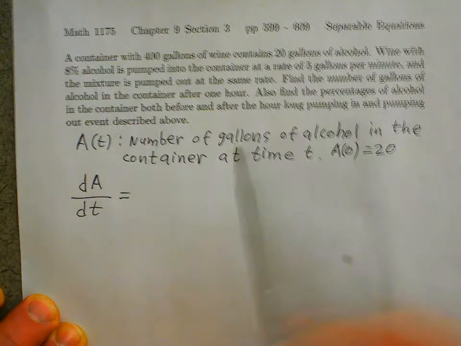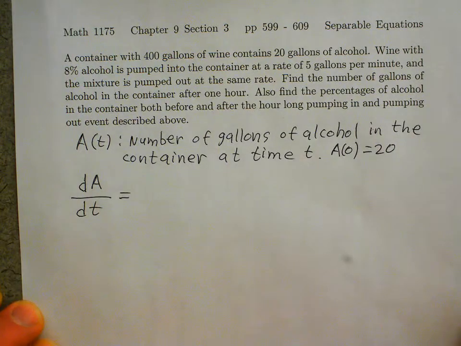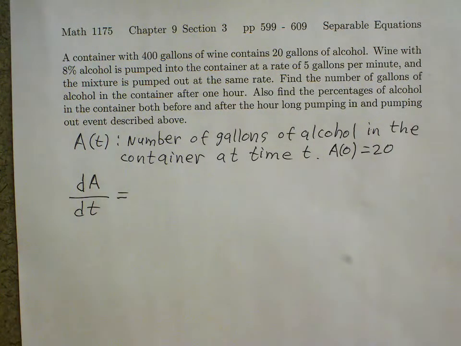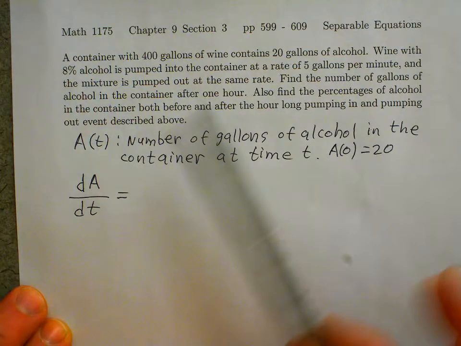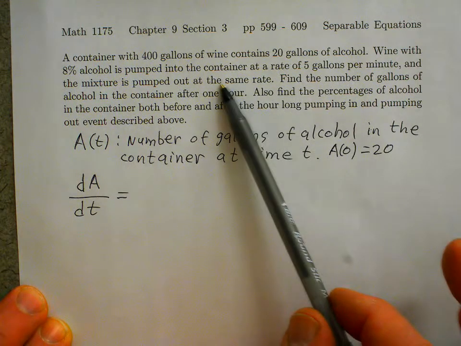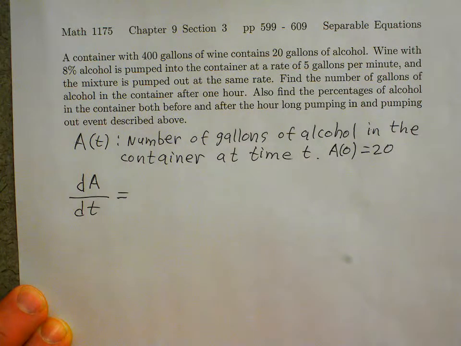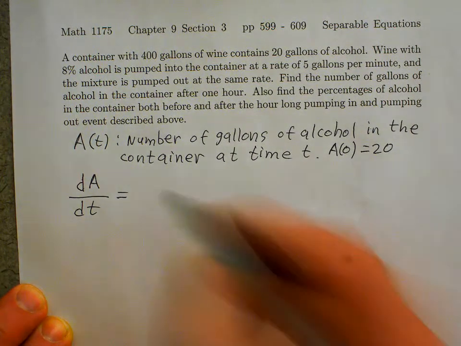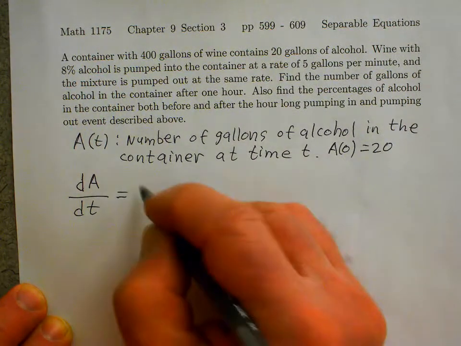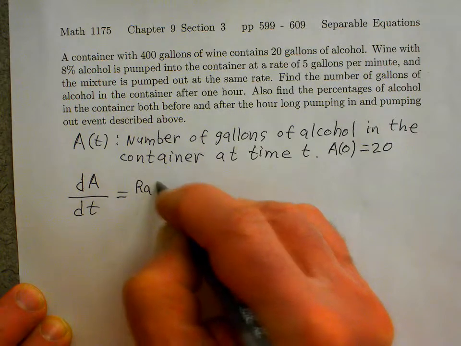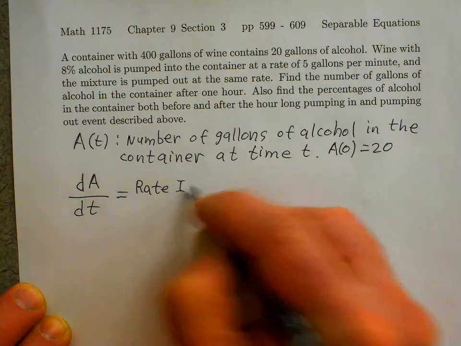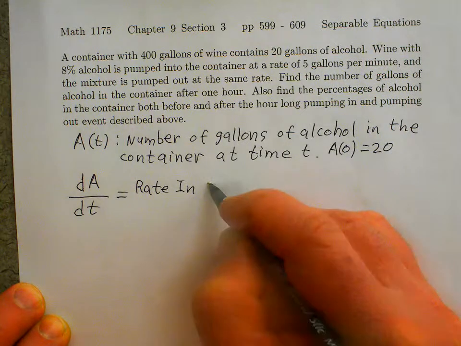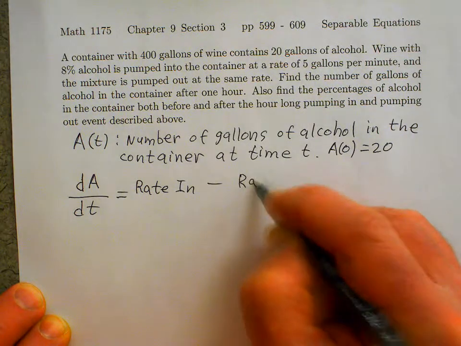So we're told that wine that is a certain percent alcohol is pumped in, and simultaneously there's wine being pumped out that has a certain percent of alcohol. So what we have is, for this rate of change, a rate in and then minus a rate out.